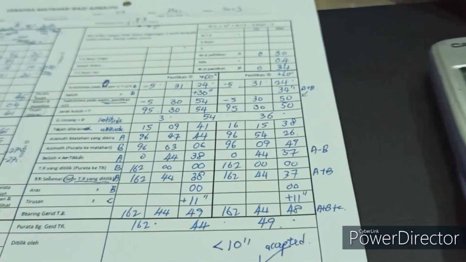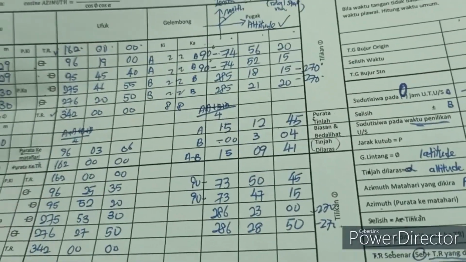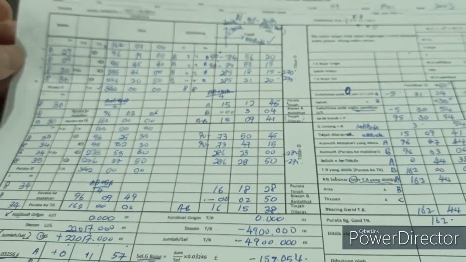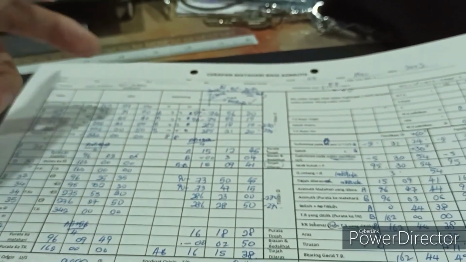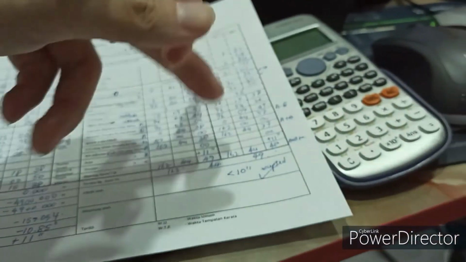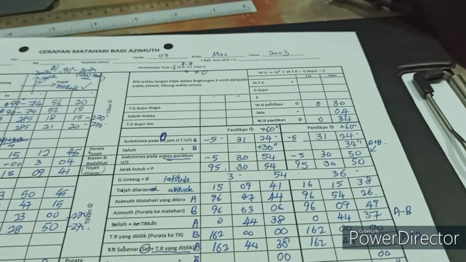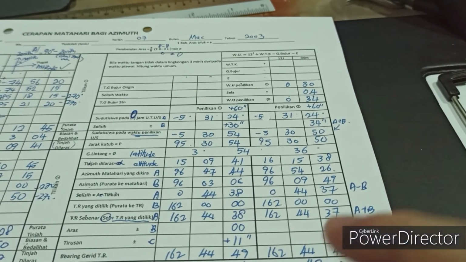Okay, that's all for the calculation for part C. So this calculation is very simple, because if you divide it into 3 zones, part A, part B, and part C, all the calculation will be very easy for you to calculate. Okay, that's all.